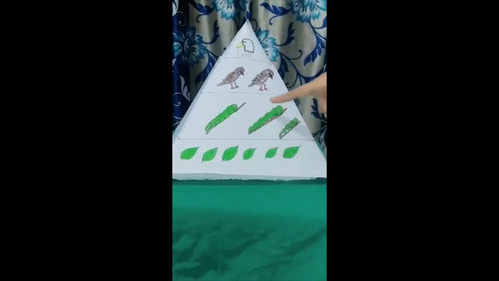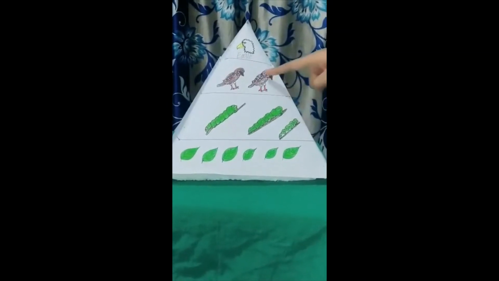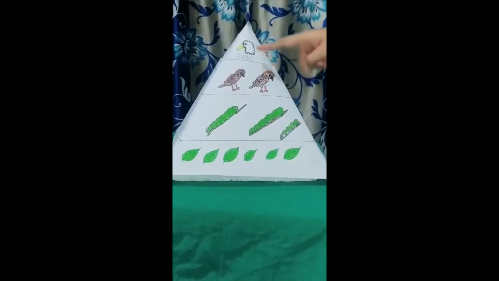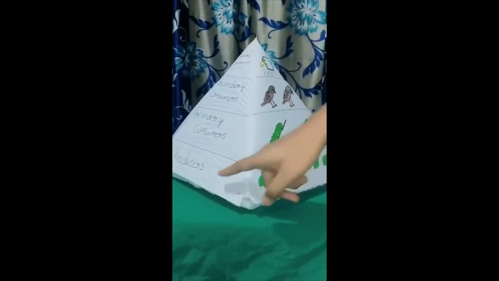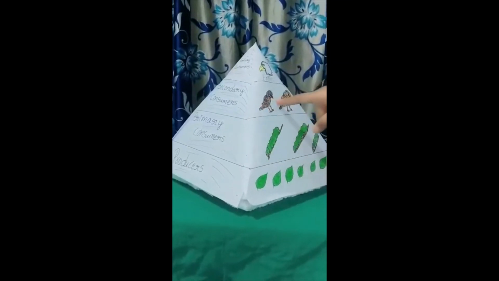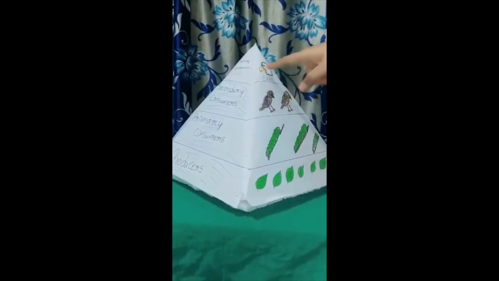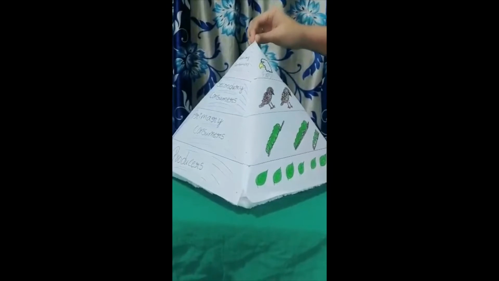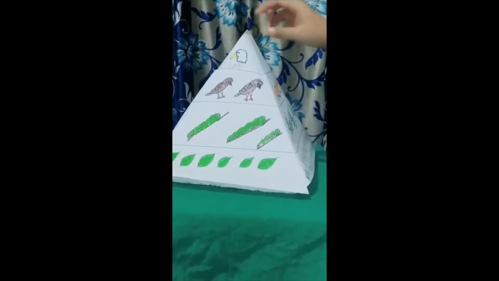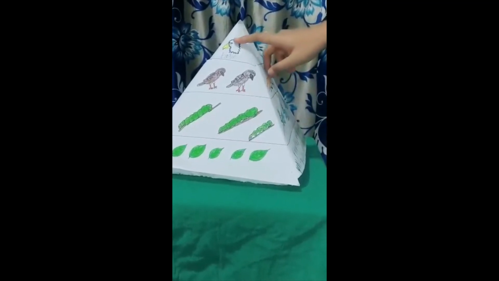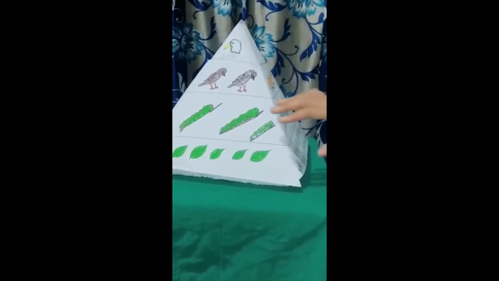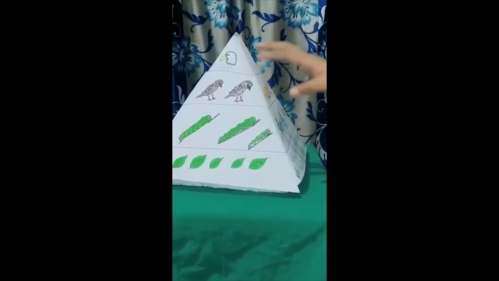Leaves. Leaves are eaten by caterpillars. Caterpillars are eaten by sparrows. Sparrows are eaten by eagles. Now leaf is the producer, caterpillar is the primary consumer, sparrow is the secondary consumer and eagle is the tertiary consumer. If you observe, from the first order consumers to the large carnivores, there is normally an increase in size but a decrease in number.